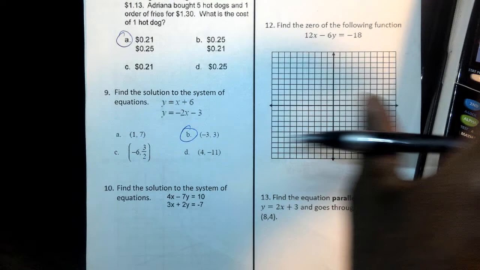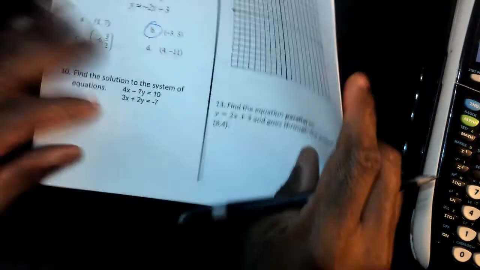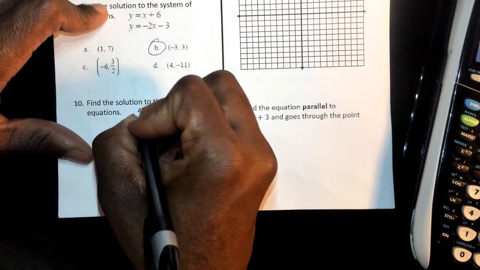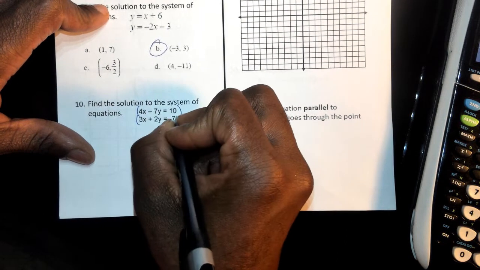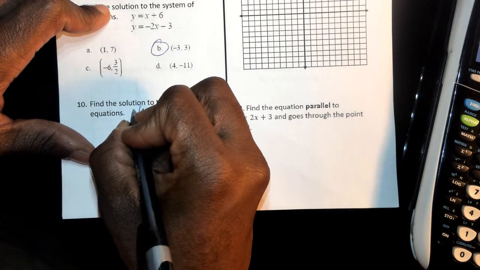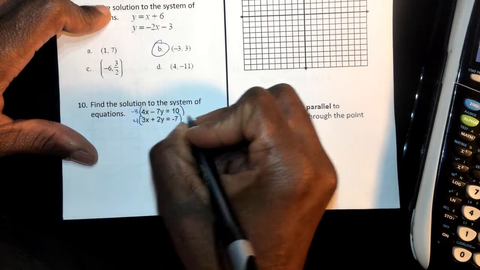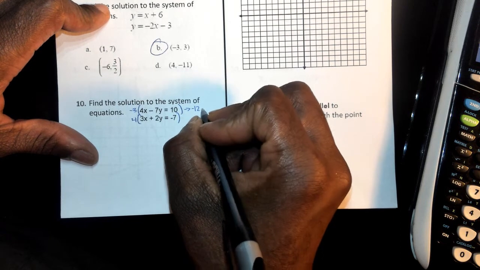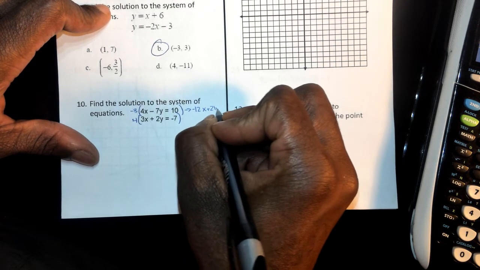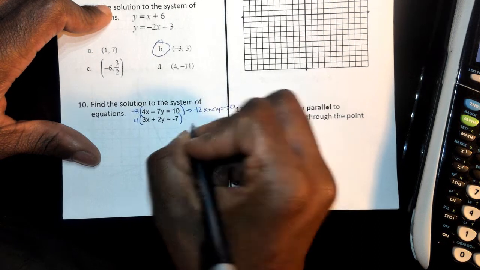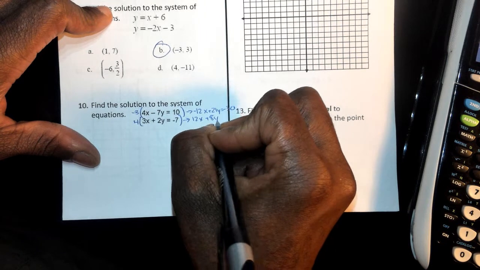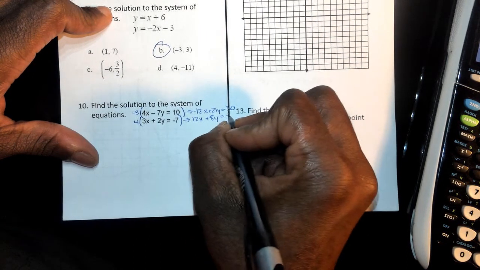Alright, find the solution to the system. These are in standard form already. Neither is a factor of the other. Let's multiply by this negative 3, 4, negative 12x plus 21y equals negative 30. And 12x plus 8y equals negative 28.